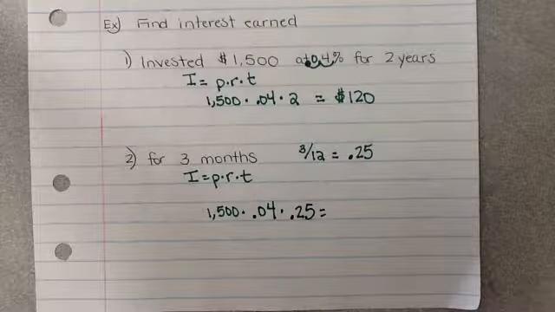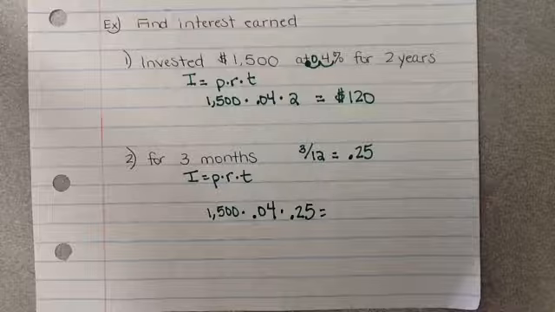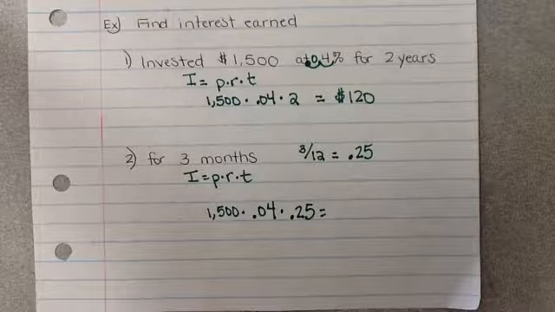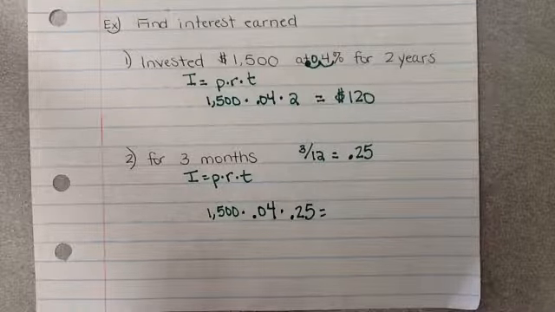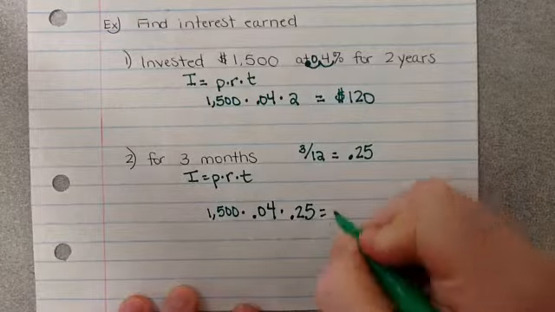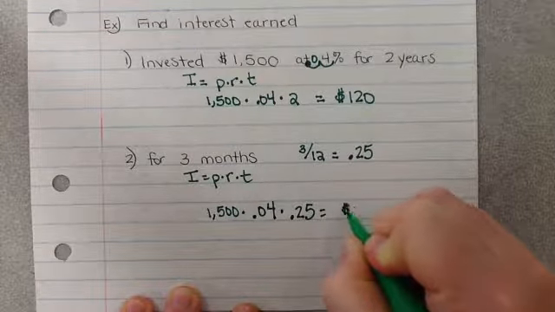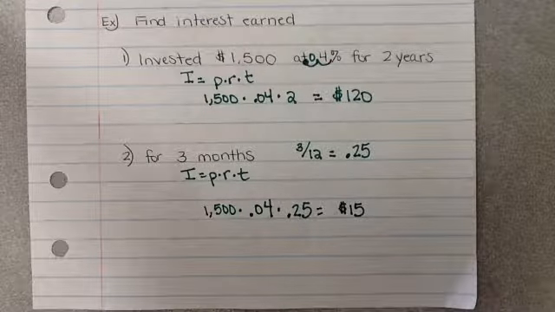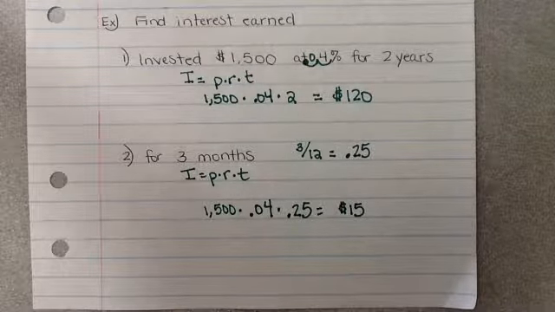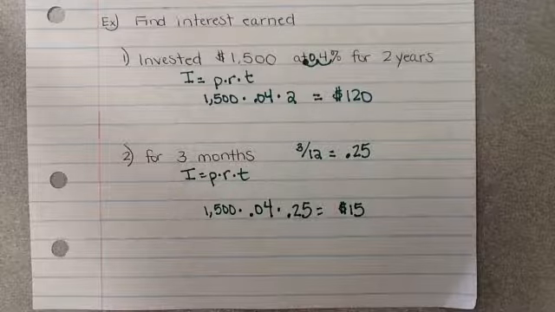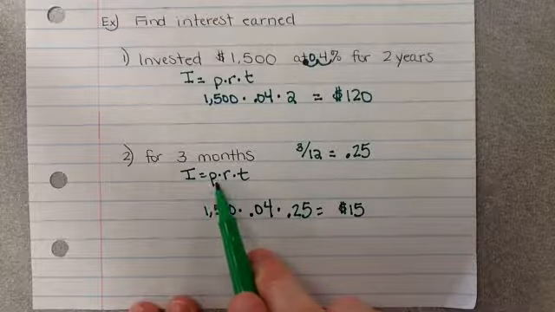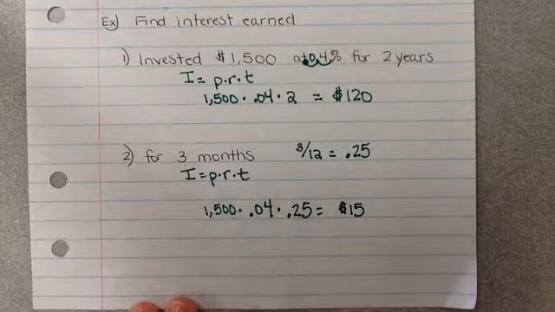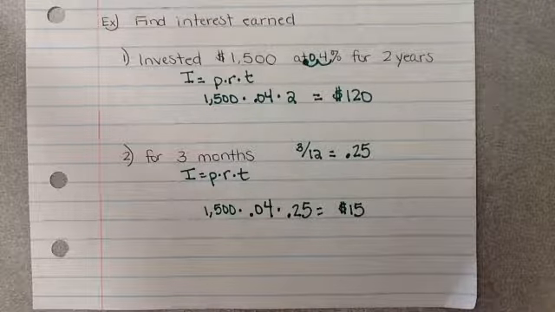When you enter that in, how much interest did this example earn? $15. Okay? It was such a short amount of time, you earned only $15. So use your formula. Interest equals the principal times the rate times the time in years.